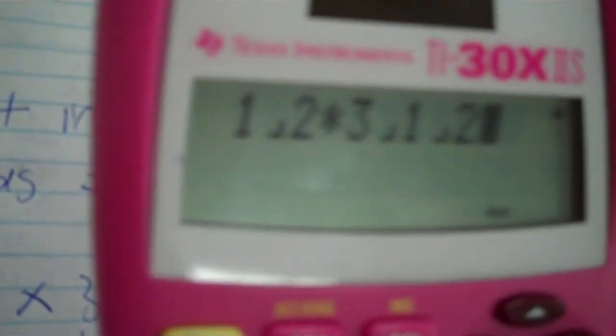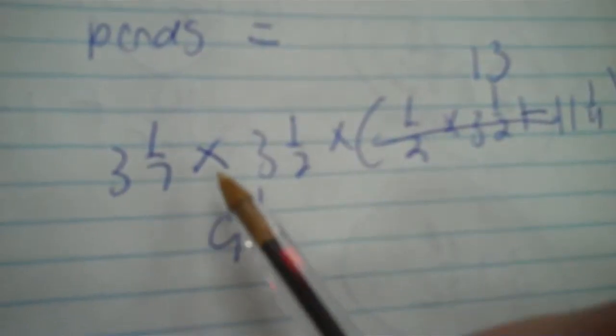So we calculate the parentheses first. 1/2 times 3.5 is 1 3/4, and I add 11 1/4, which is a whole number, 13. Then it's all times across.